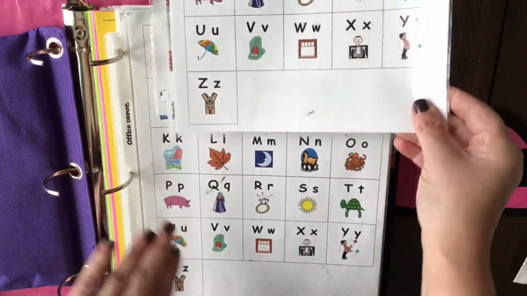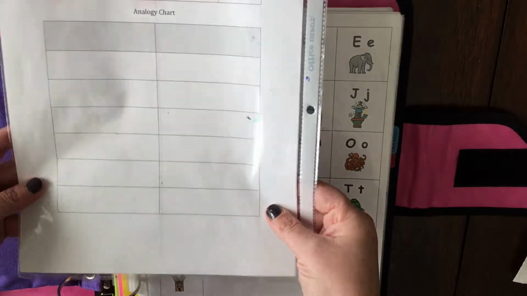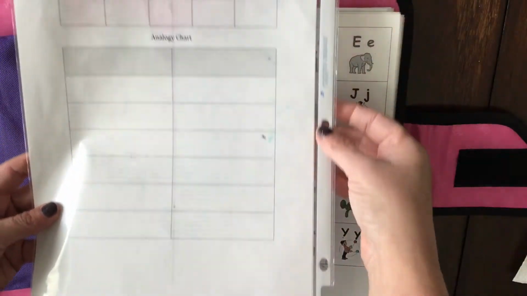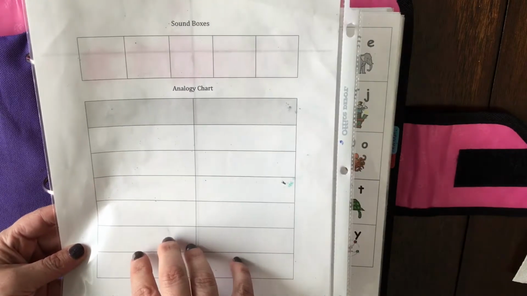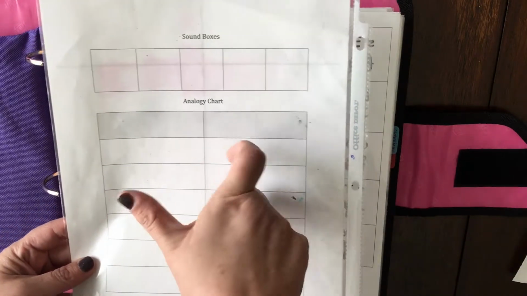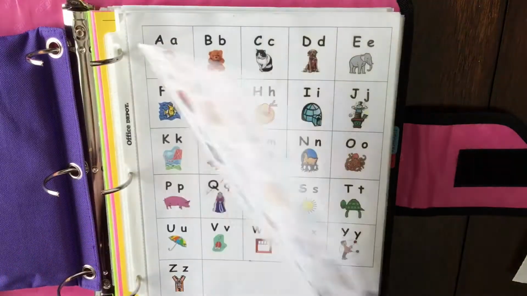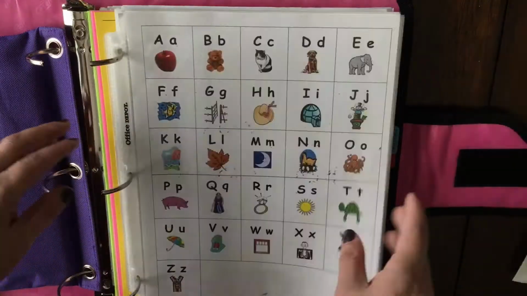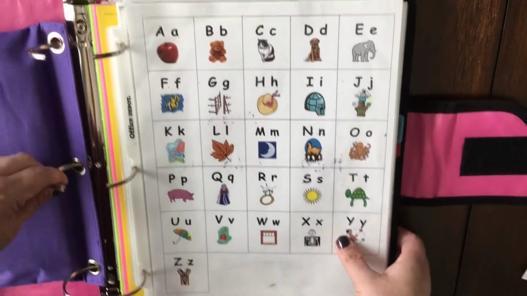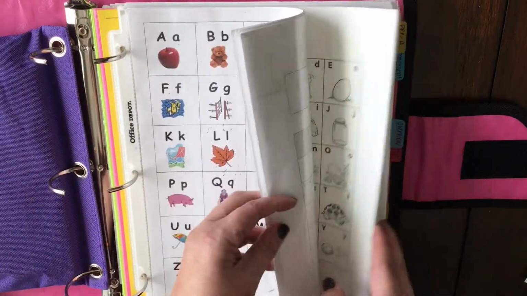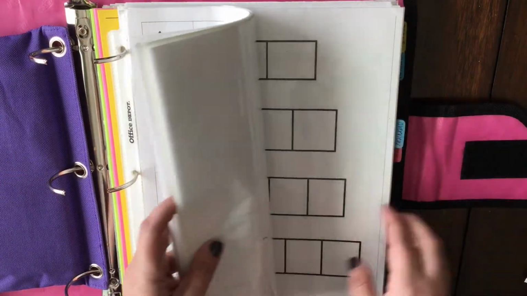So I love this whole idea of just having it in a page protector, because the kids can easily write on that. On the back of this, I have just a general sound box chart up here, and then an analogy chart. This is for a little bit higher learners, where we are listening to two different kinds of words and they have to decide where they go. So I have in my binder enough of these for a group of 6 students. So that is one thing that's in here.